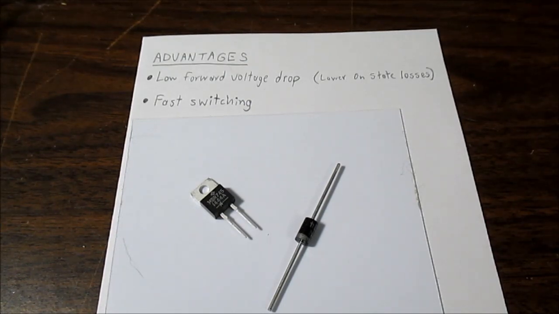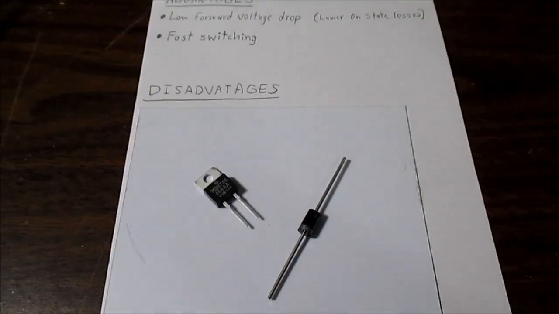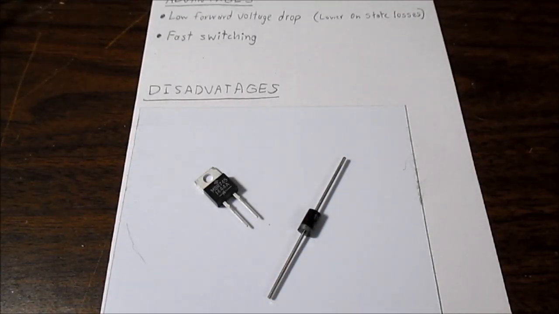Because of the design of the diode, it can switch at a higher frequency than ordinary silicon diodes. Ordinary diodes have a reverse recovery mechanism where Schottky diodes don't really have that issue. So they can switch fast. You probably heard of fast switching diodes or fast recovery diodes. Schottky diodes are even faster than those. Now on to the disadvantages.